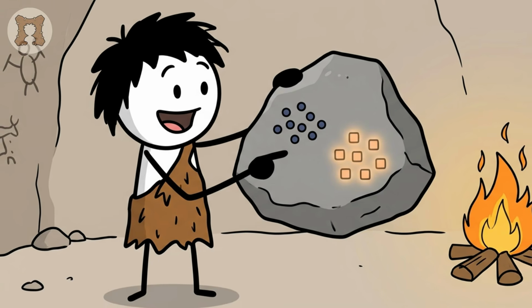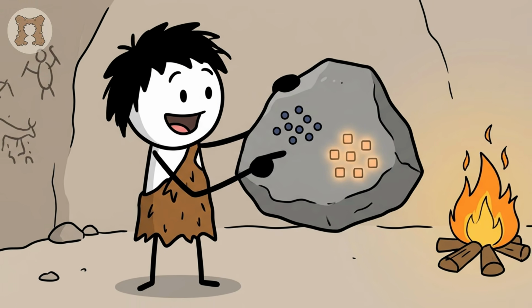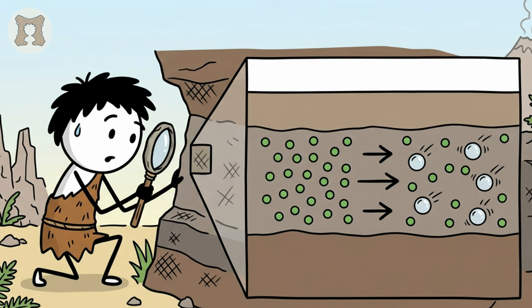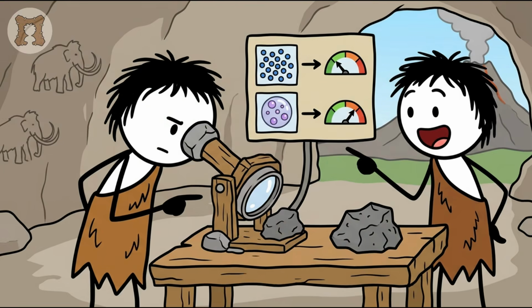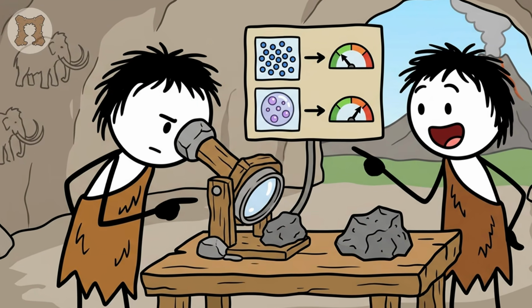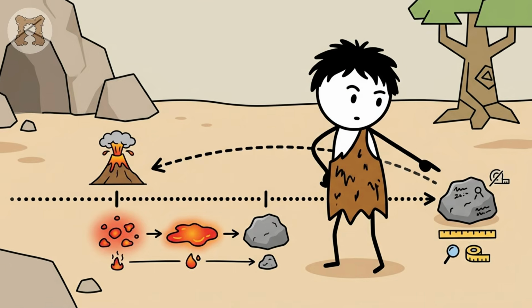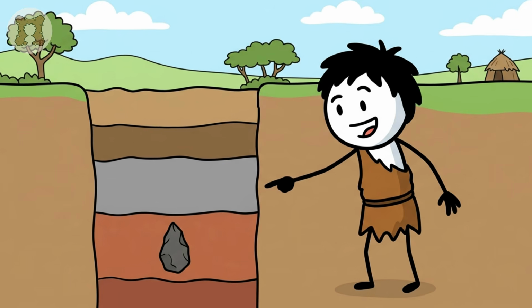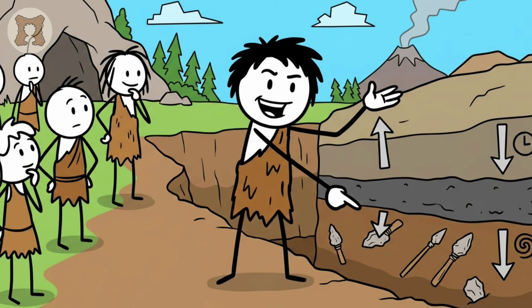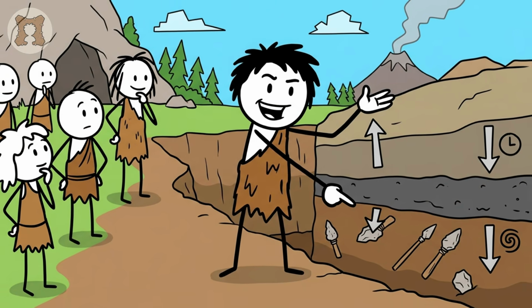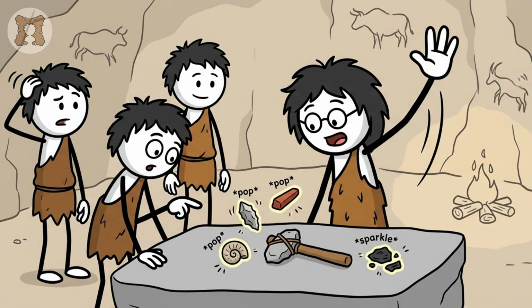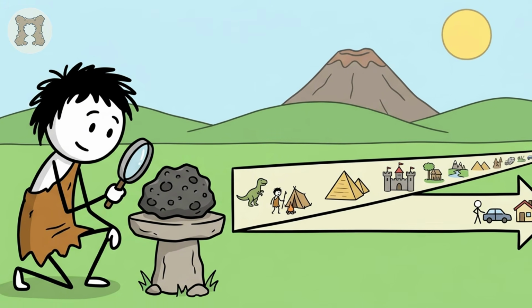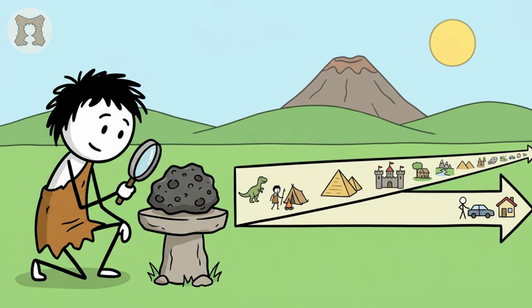One of the best-known dating techniques uses potassium and argon. Radioactive potassium inside the rock slowly transforms into argon gas at a predictable rate. Scientists measure how much potassium remains and how much argon has accumulated, then work backward to determine when the rock cooled. If a dated layer of ash lies above a stone tool, then the tool must be older than that layer. But wait, that still isn't the only evidence. This method works especially well for extremely ancient rocks, when the timeline stretches across millions of years.